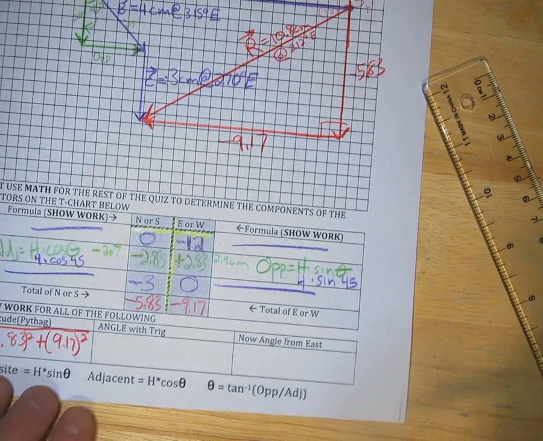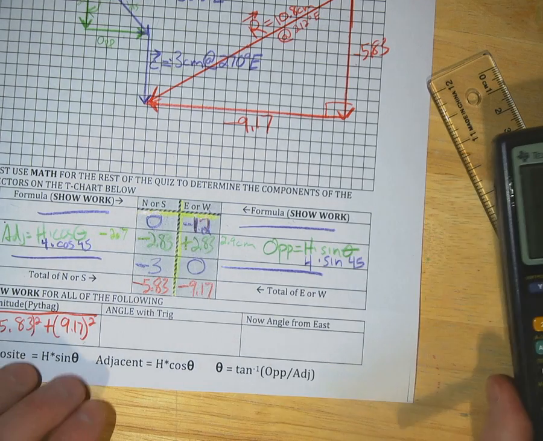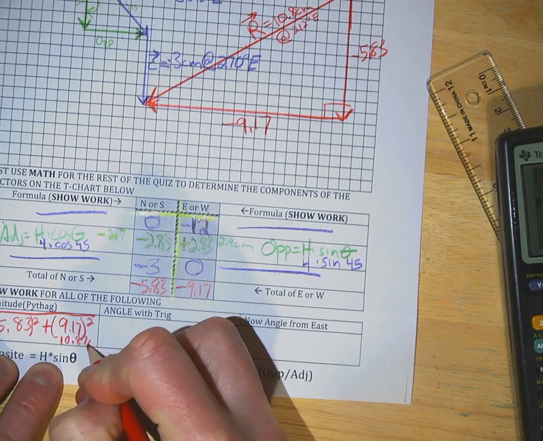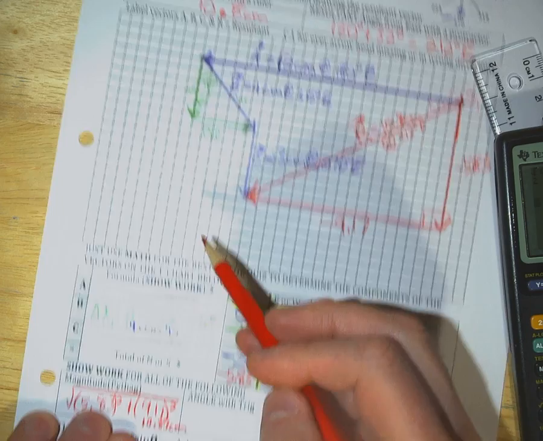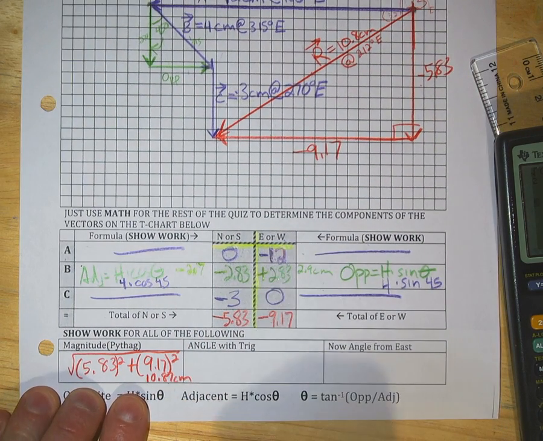Plug that in my calculator, bracket 5.83 bracket squared plus bracket 9.17 bracket squared, and I get 10.86 or 10.87 when I round. 10.87 centimeters. Hey, look it up here. We had measured that it was 10.8. We just calculated it's 10.87. We were really close. It was a good drawing.